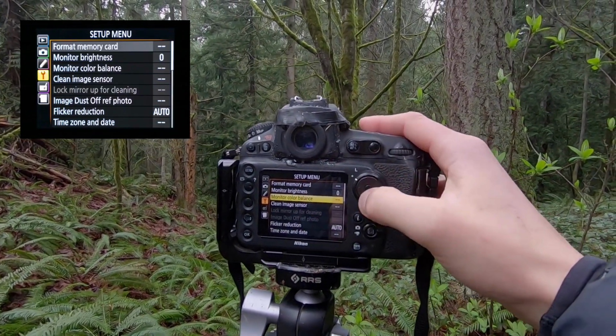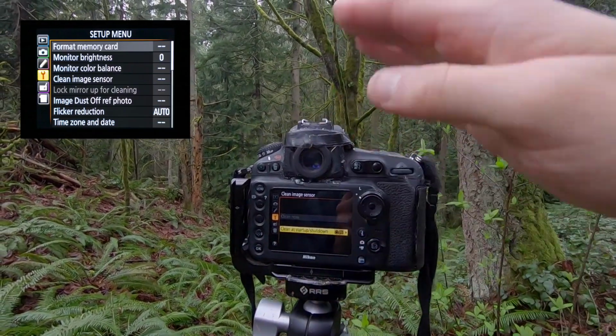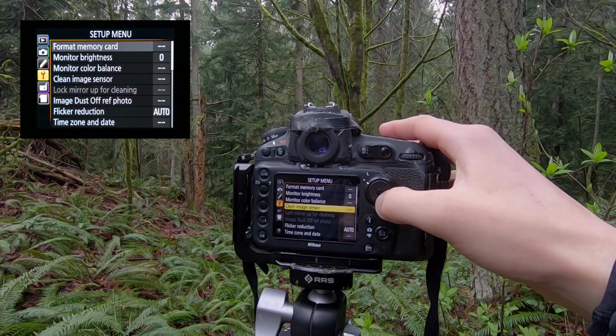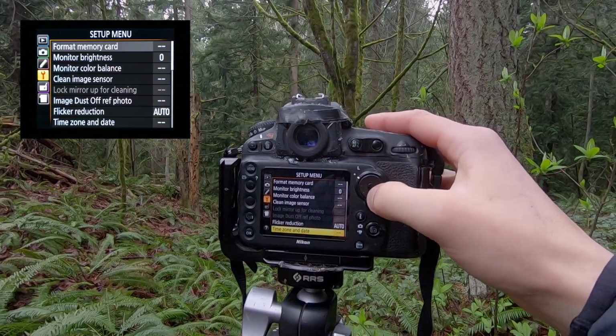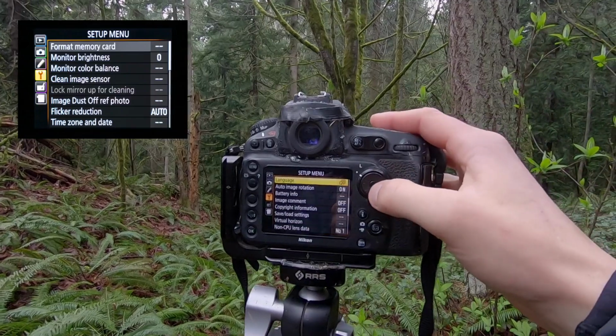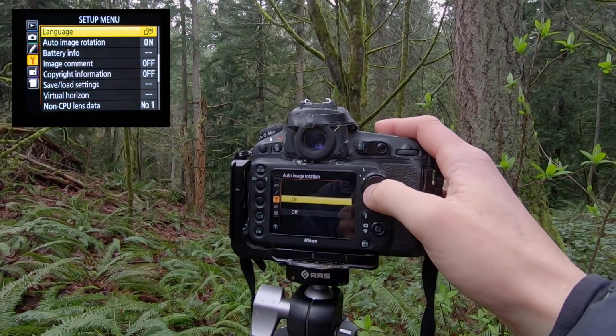Monitor color balance, I don't care. Clean image sensor, you can just push this on some cameras and it'll flap the shutter up and down and slightly clean the center off. Flicker reduction, I don't even know what that is, but I have it on auto. Time zone and date, you guys can handle that. Language, auto image rotation on.